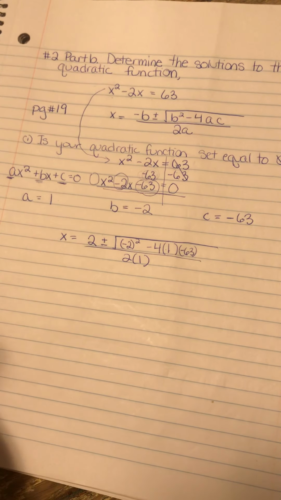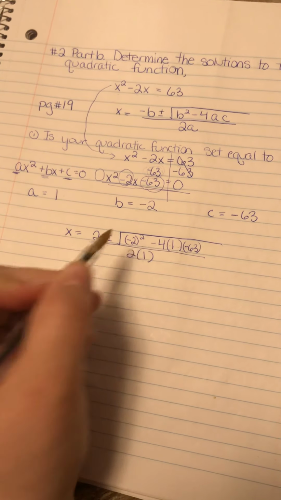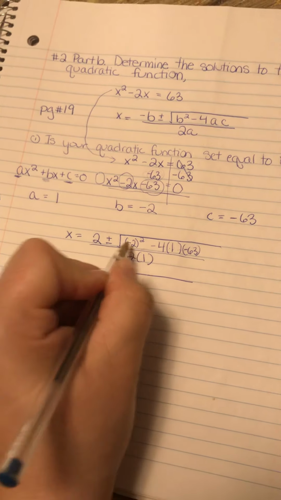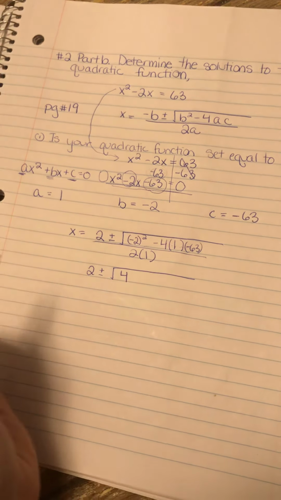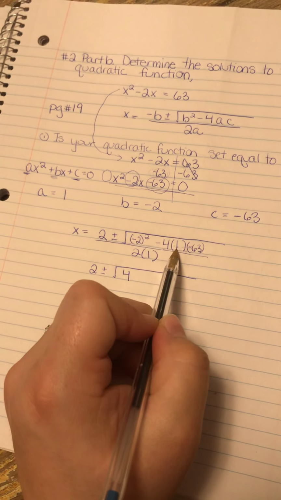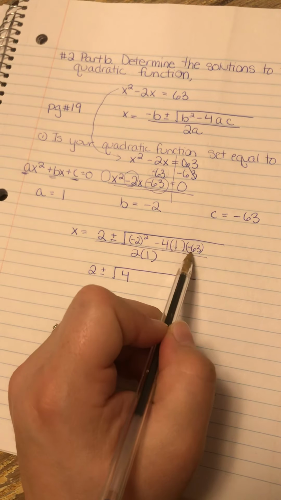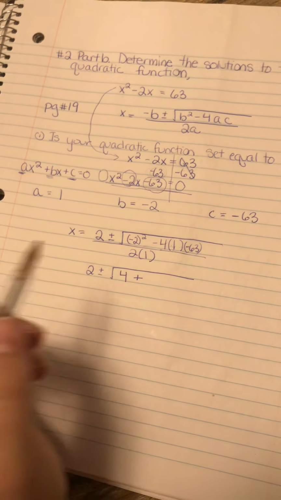So now I need to simplify under the radical first. Negative 2 squared, negative 2 times negative 2 is positive 4. Negative 4 times 1 is negative 4. And then negative 4 times negative 63, I know that's going to be a positive, so I'm just going to write that first.